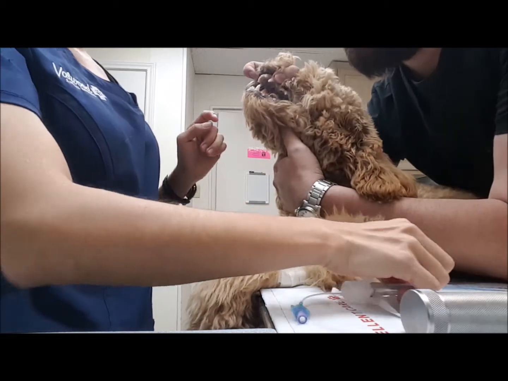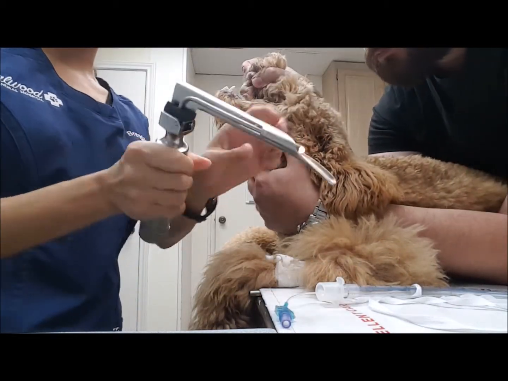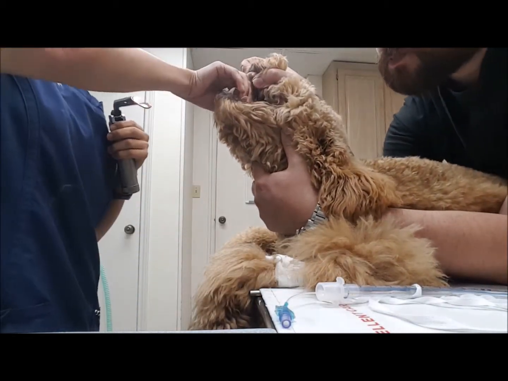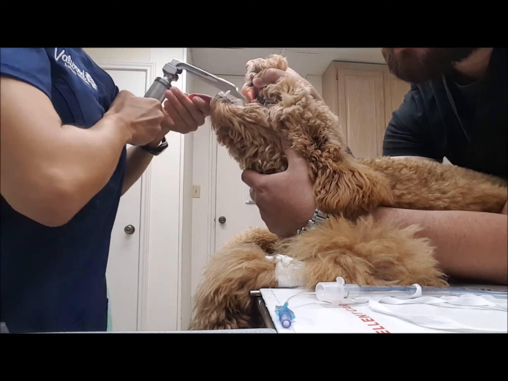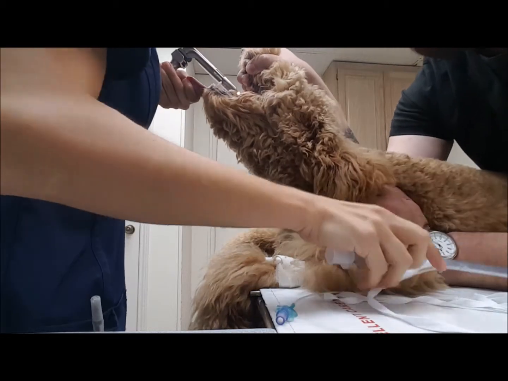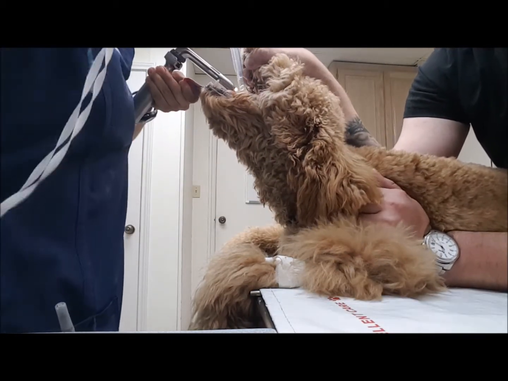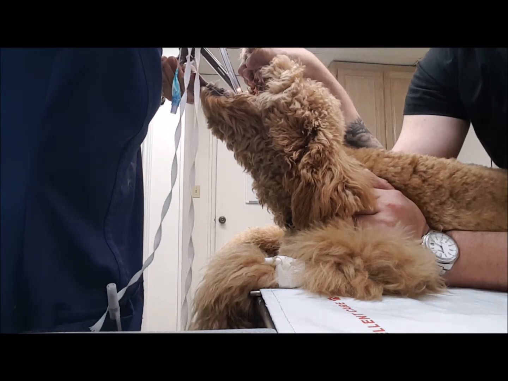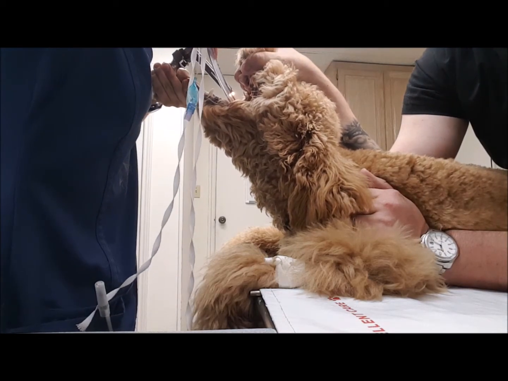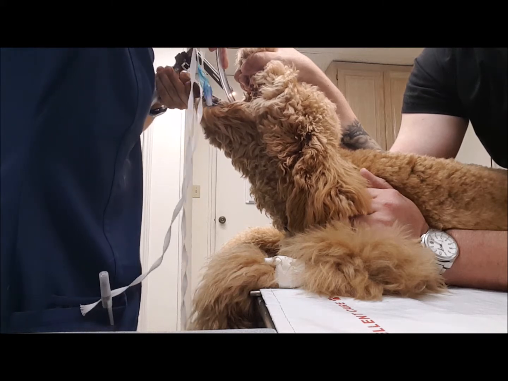To input an endotracheal tube, we have our laryngoscope. We're going to pull the tongue out and use our laryngoscope to guide us through. We're going to find the epiglottis and input the endotracheal tube in between the laryngeal folds.